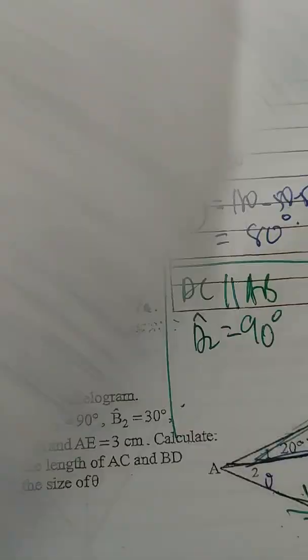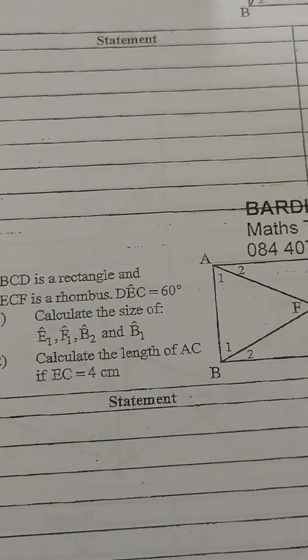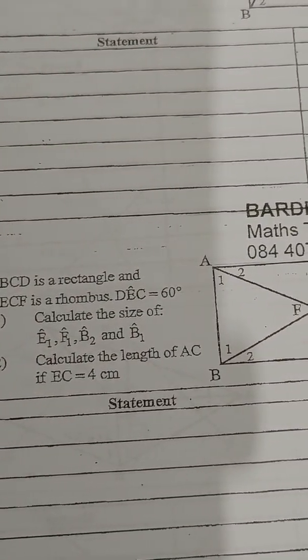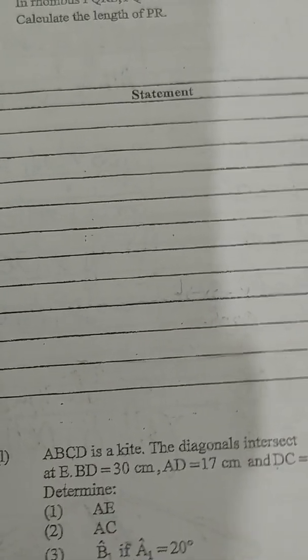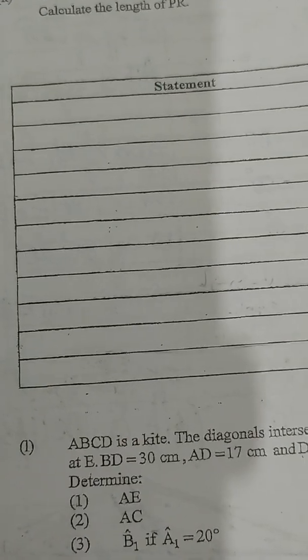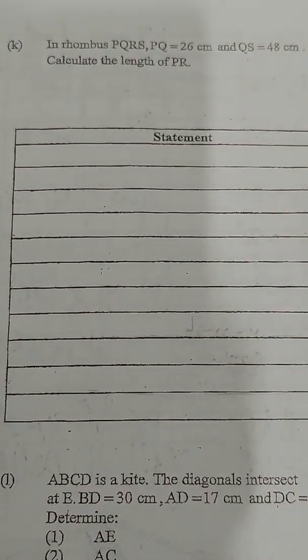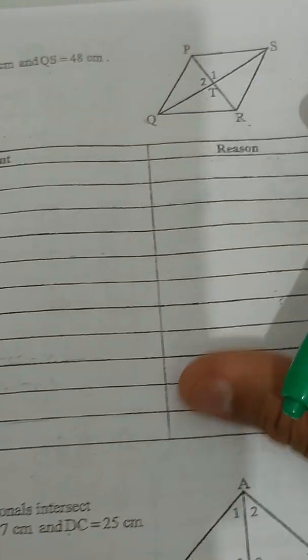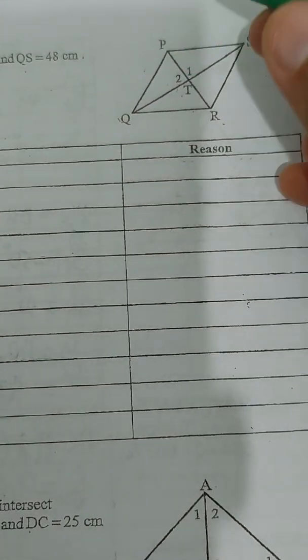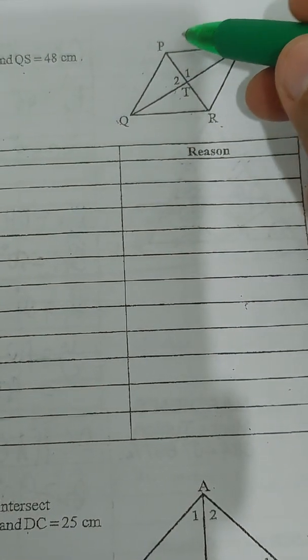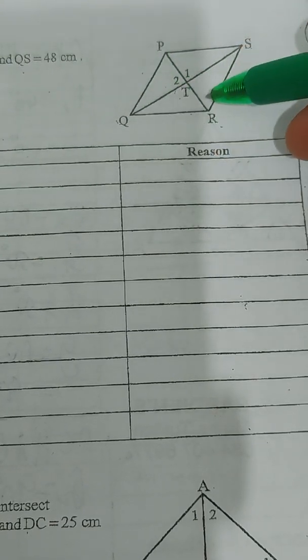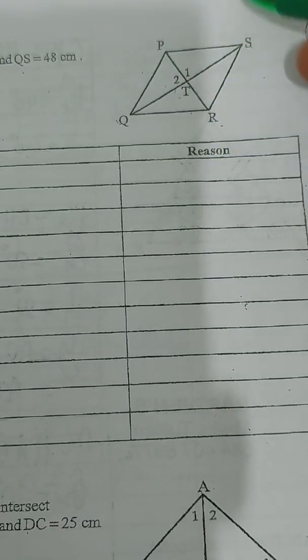I think we're on page 13. Okay, so on page 13, let's move it up a bit. We are told, let's keep the diagram in focus, that the rhombus is PQRS.